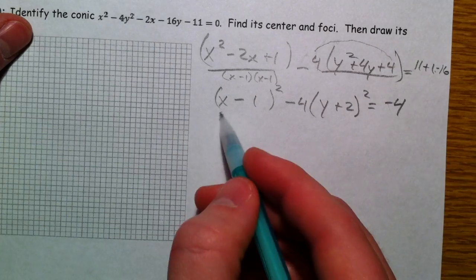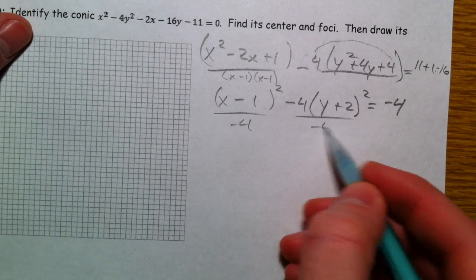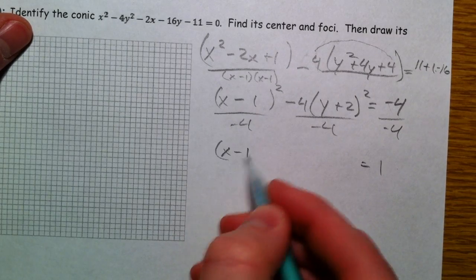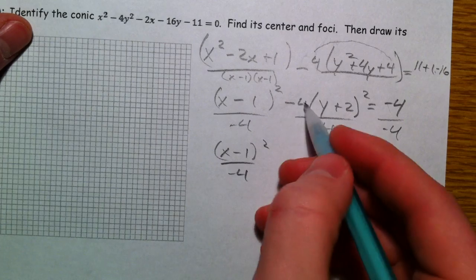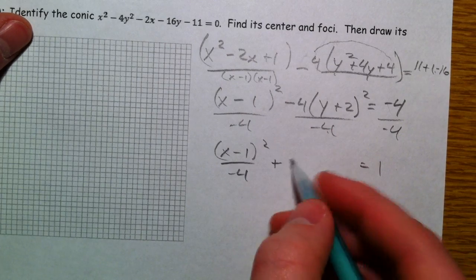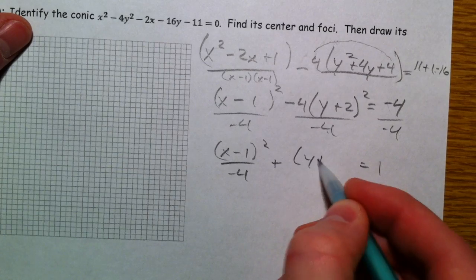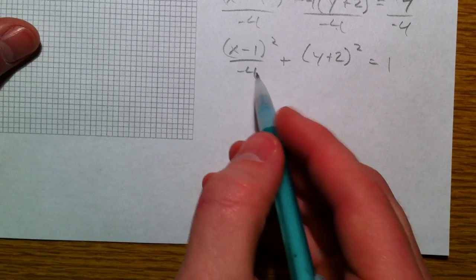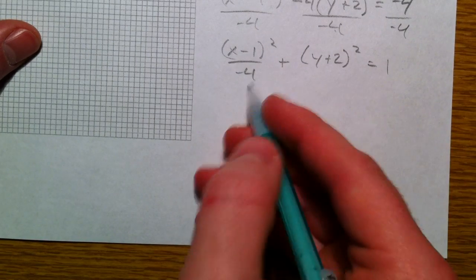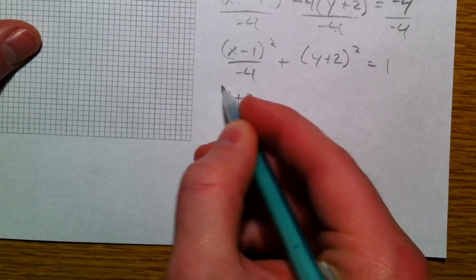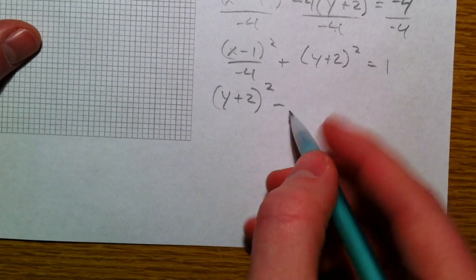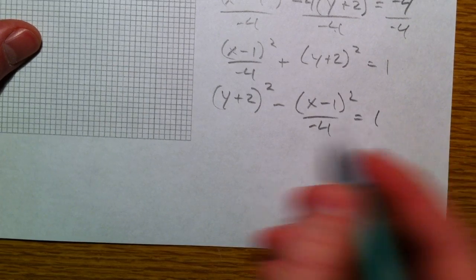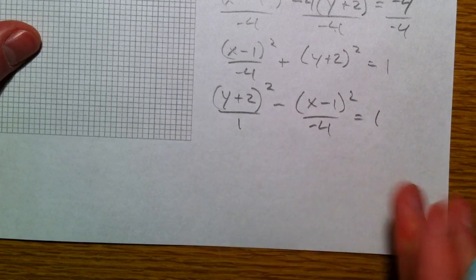And now to get a 1 on this side, I divide by negative 4. I get a 1. So I get x minus 1 squared over negative 4. Negative 4 divided by negative 4 is a positive 1. So I just get y plus 2 squared. And so one last thing. This is a negative, so I'm going to flip-flop these so that the y is first. Y plus 2 squared, subtract x minus 1 squared over negative 4. And I'm going to put 1 underneath these.